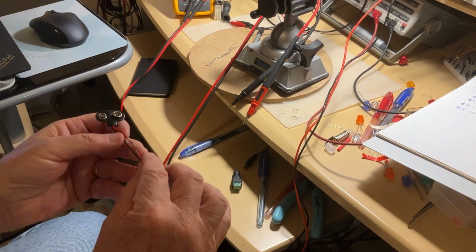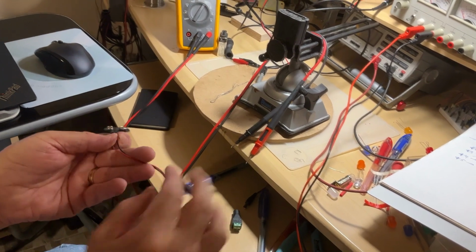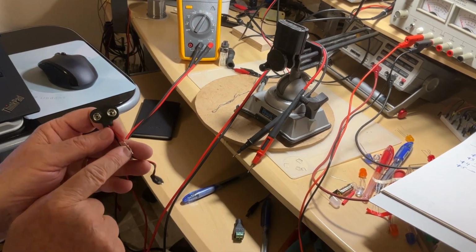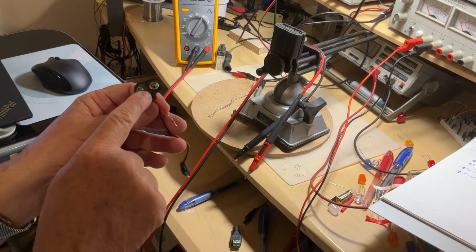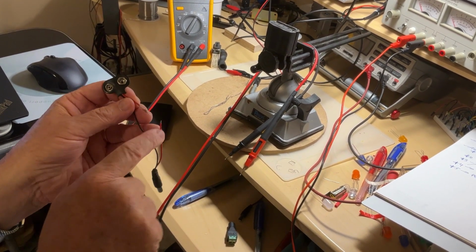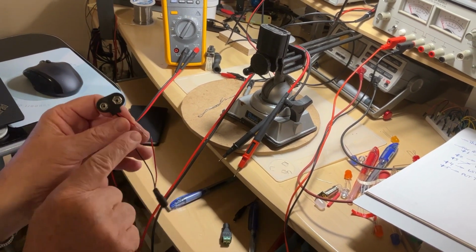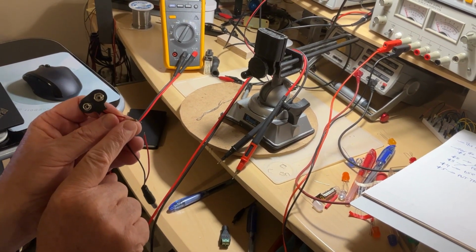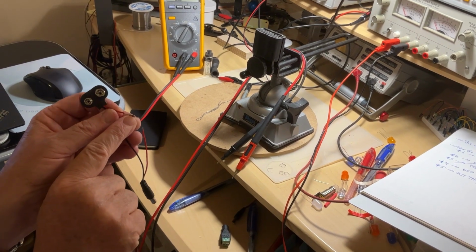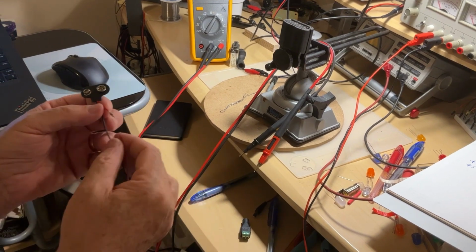So what I did, I actually cut the red wire somewhere here. Please don't cut it in the middle. Cut it somewhere higher, closer to the connector of the 9-volt battery. You solder on the two ends of the cut red wire a 1 kilo ohm resistor. I'm going to explain later on why a 1 kilo ohm resistor. It can be anything between 1 to 2 kilo ohms.